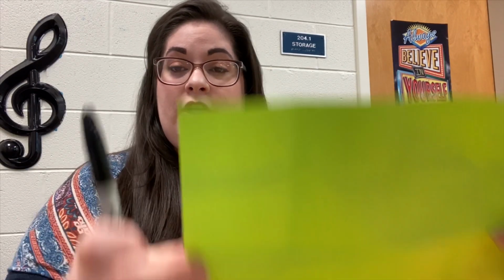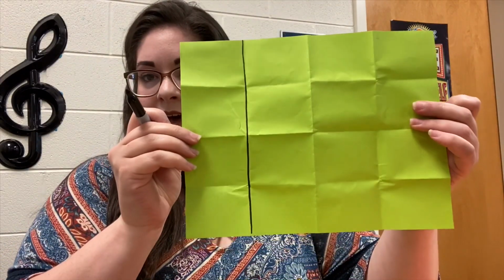You got it? Now, what you're gonna do is you're gonna take this paper and you are going to trace all of the lines. For example, if I see a line that goes all the way down my paper, I'm going to trace it like this. See that? But I'm also going to trace all of the other lines as well. Can you do that with me?